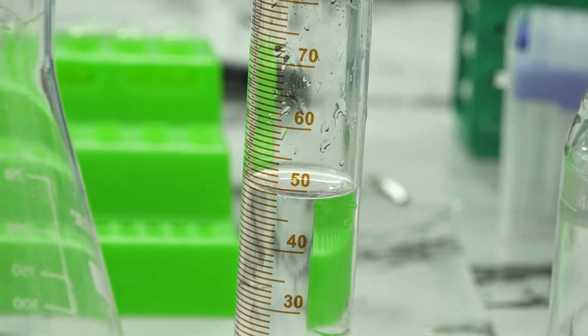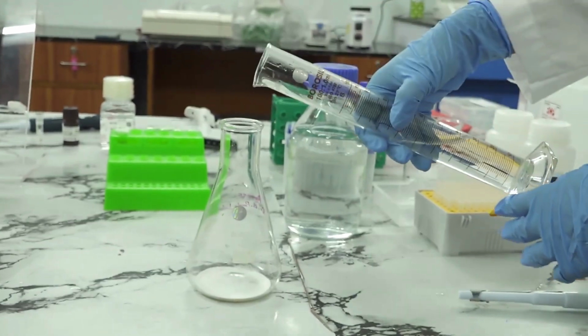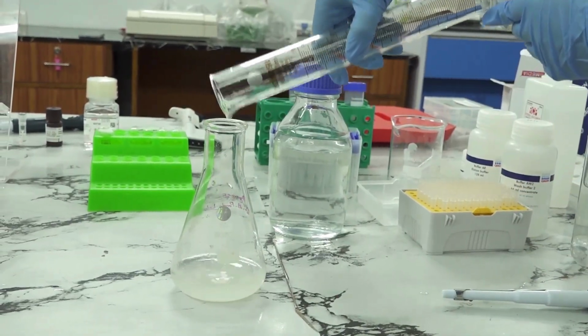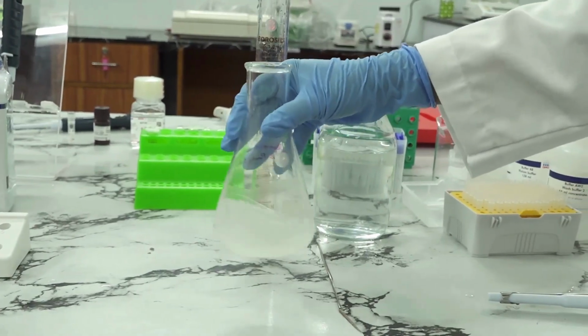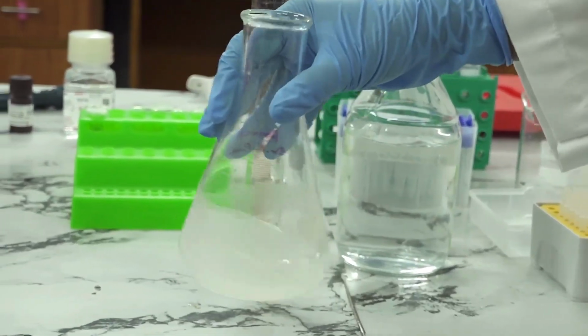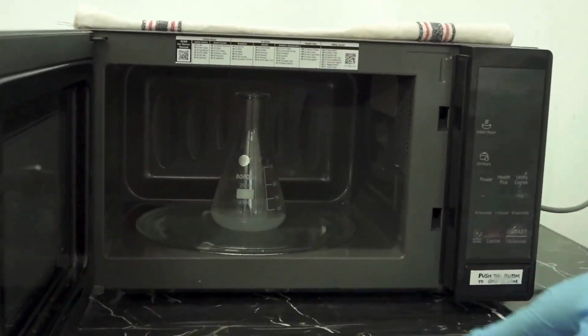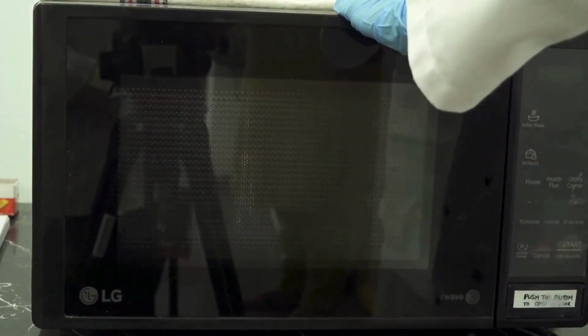Mix agarose powder with 100 milliliters of 1x TAE in a microwavable flask. Microwave for 1 to 3 minutes until the agarose is completely dissolved.